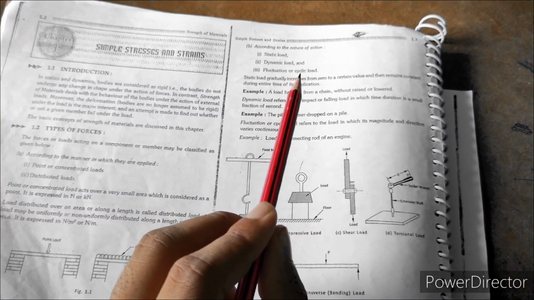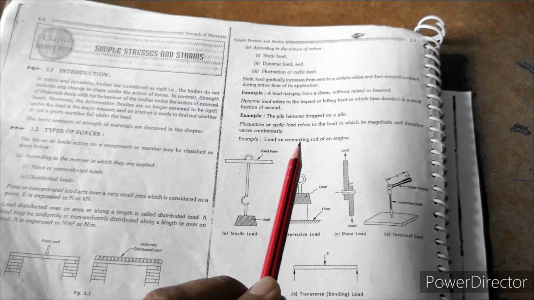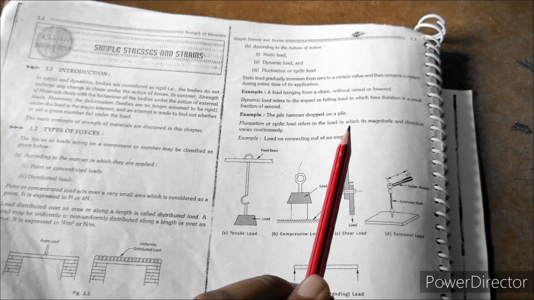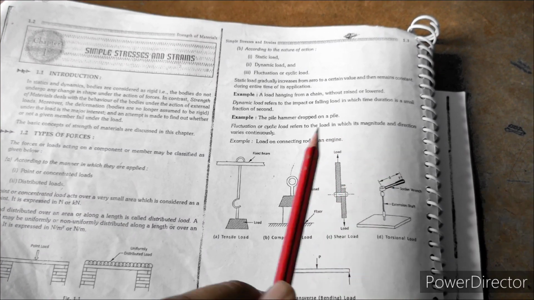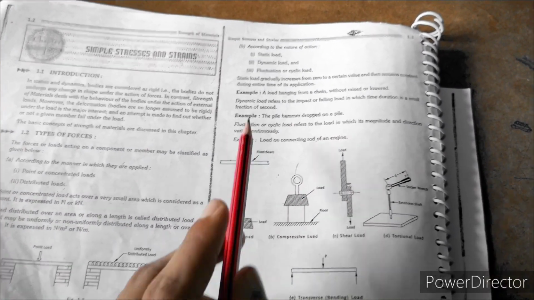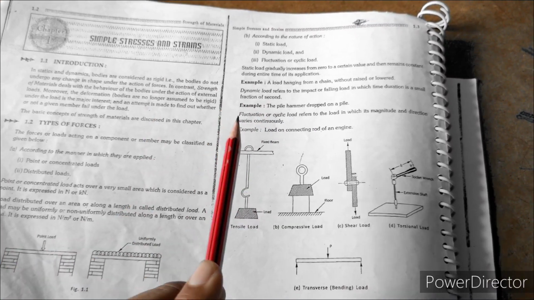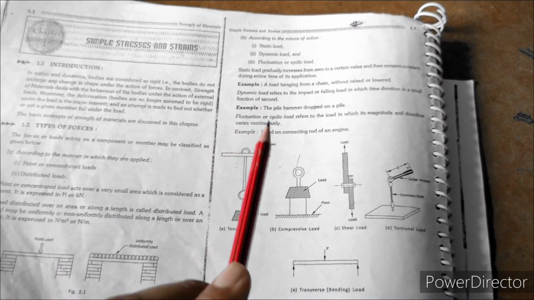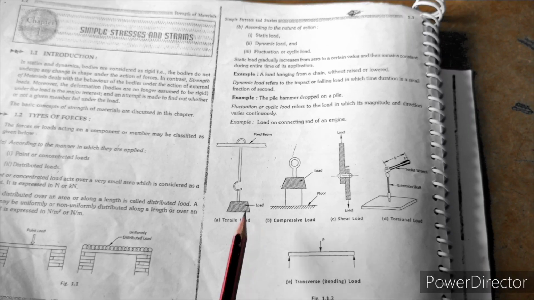The third one is cyclic load or fluctuating load. Cyclic or fluctuating load refers to a load in which the magnitude and direction continuously vary. In this load, both the magnitude and the direction vary. So here, refer to the diagrams.